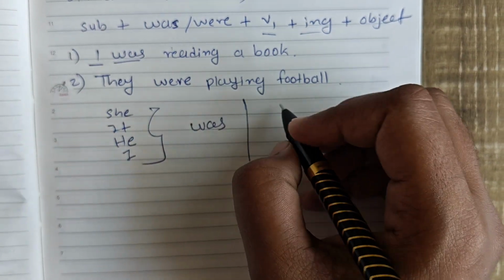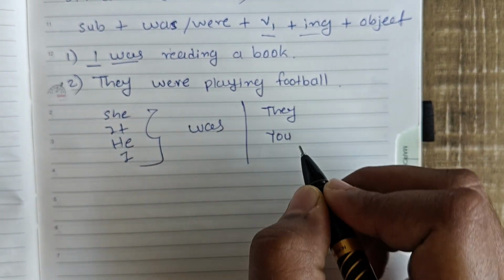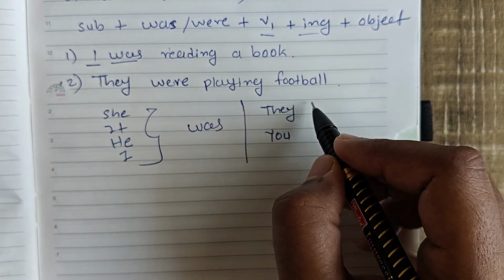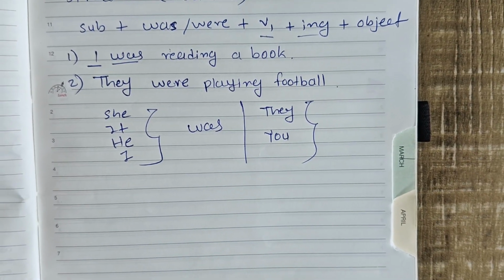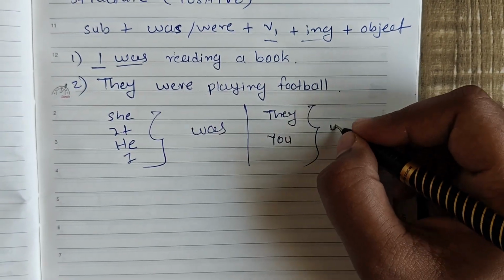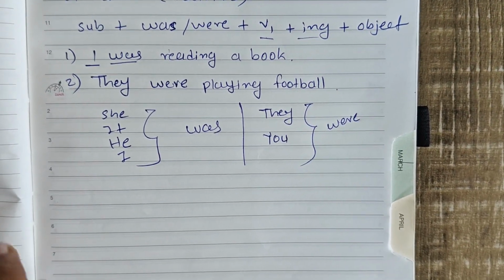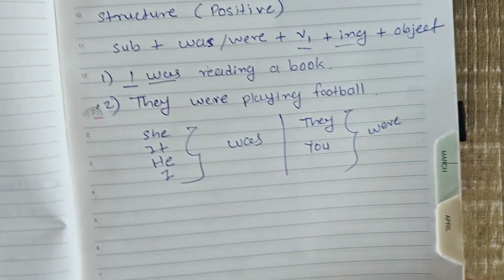And with plural subjects like they, you, with these subjects we use the were helping verb. Remember that. This is very simple.